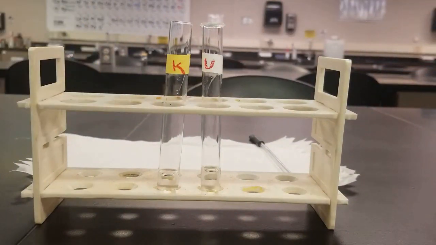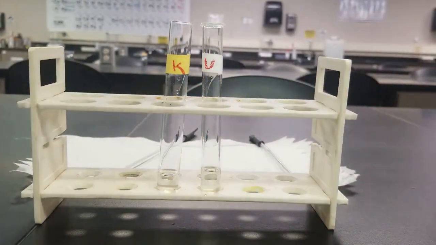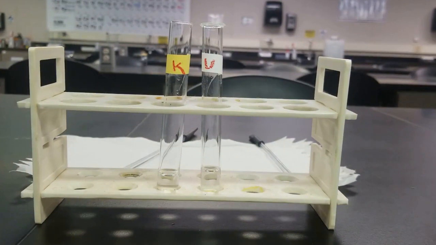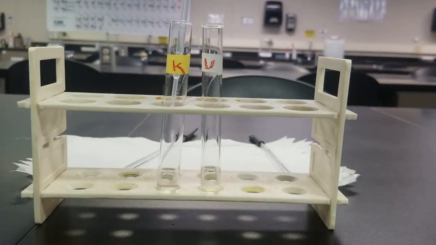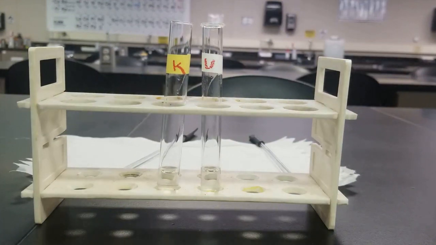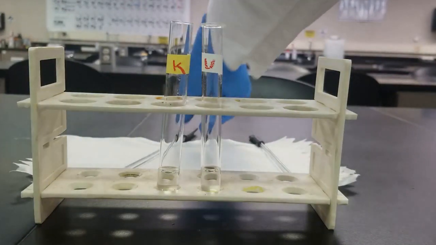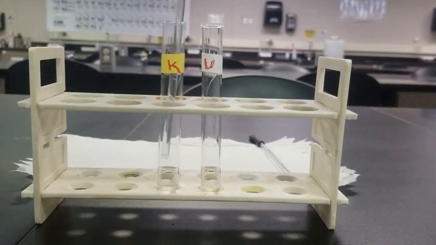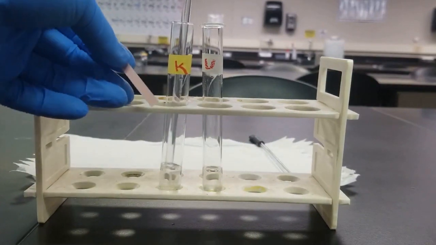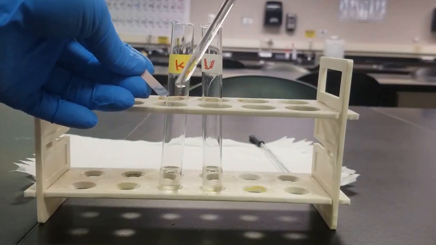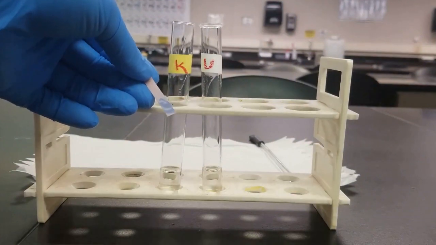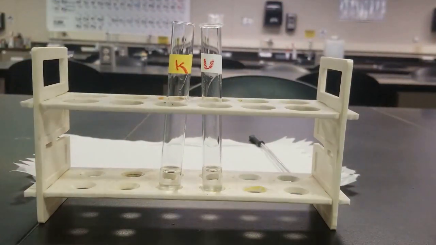Let's add a little bit more. Stir it up, and then test with my litmus paper. Yeah, you can see there it's turning blue. It's basic enough. Do the same thing to the unknown.